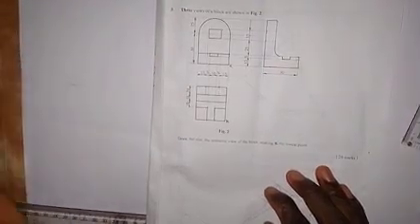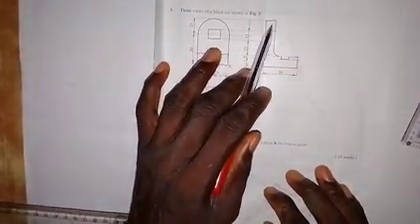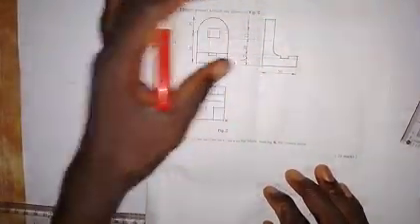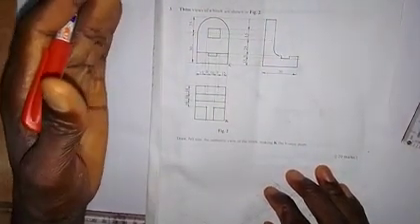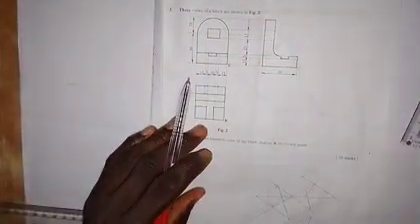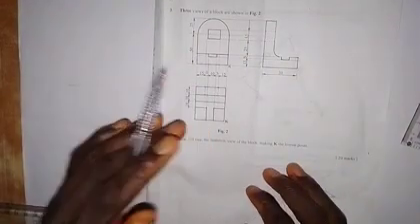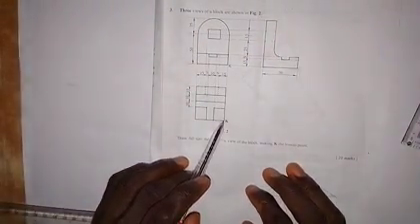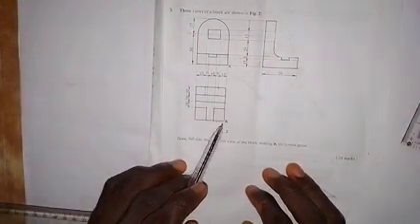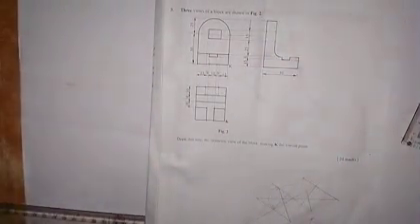So what I'm going to do first is to construct this L shape. As we have this L shape on the left side, we also have the same thing on the right side. Then the lowest point is here, so we need to take note of that. So let's start and see how this can be done.